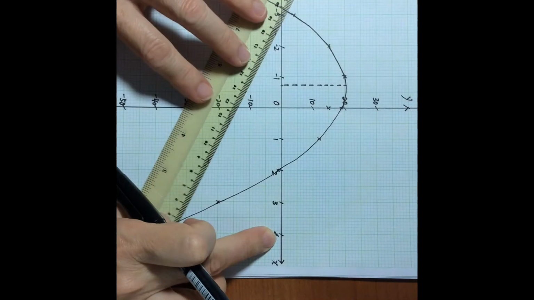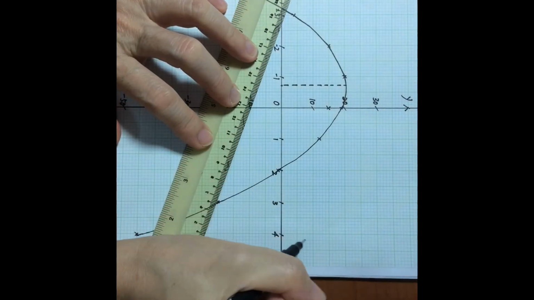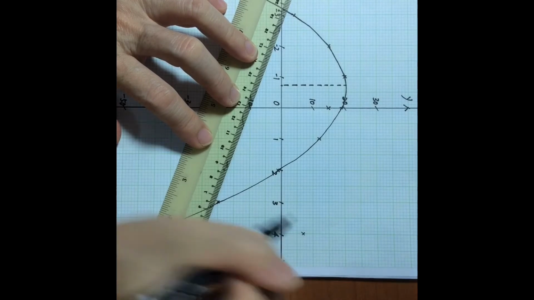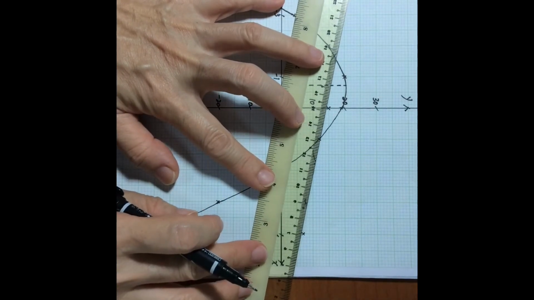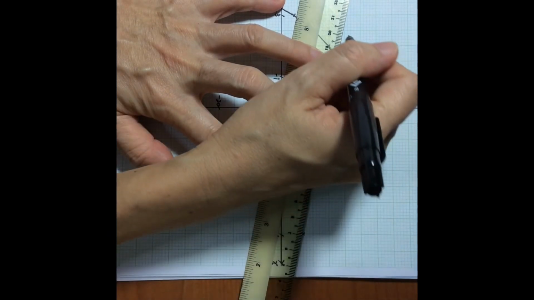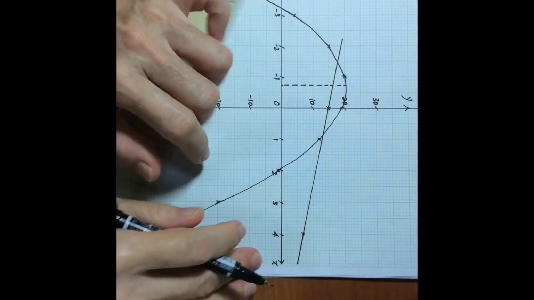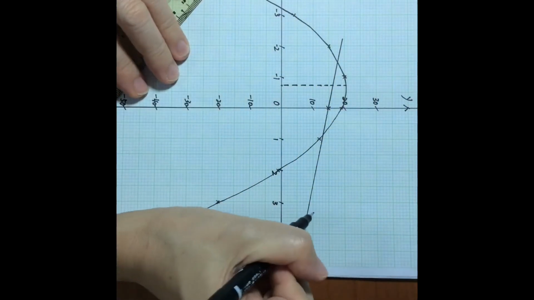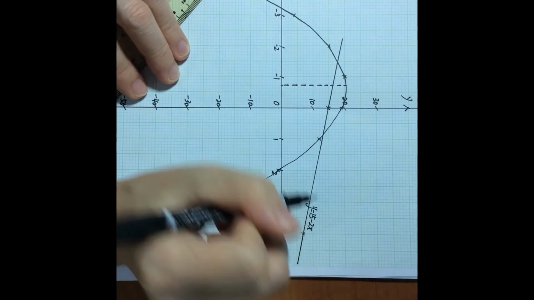Okay, when x equals to 4, you have 15 minus 8, which is 7. So 4 and 7. Okay, so you're going to join this point to this point and cut the curve. So this is a line of y equals to 15 minus 2x.